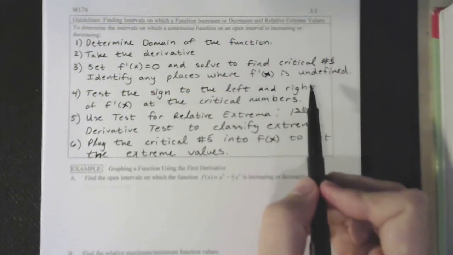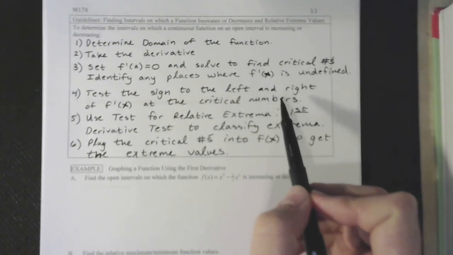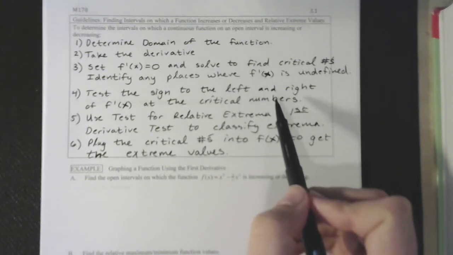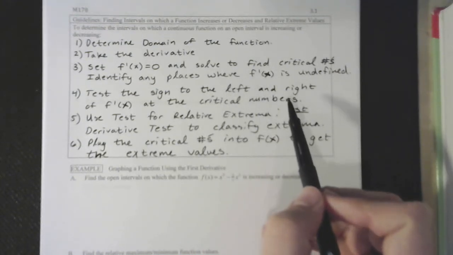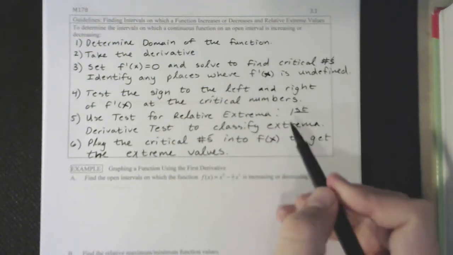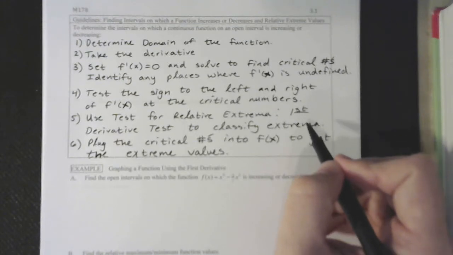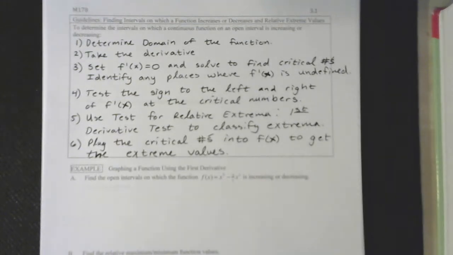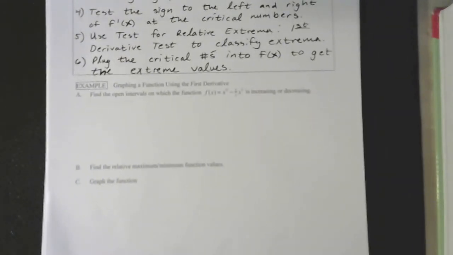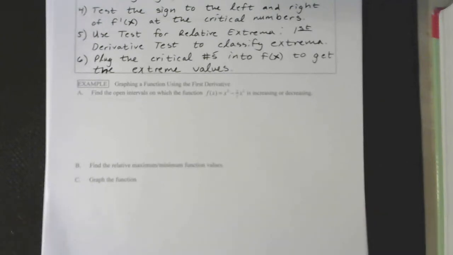Once we have the critical numbers, we need to test them. So we can look to the left and the right to see if we're increasing or decreasing. And then use the first derivative test. Now these two things typically happen at the same time. Once we've classified our extrema, we can plug the critical numbers in to get our extreme values, which are the y values. So let's test this out and then use the information to graph.